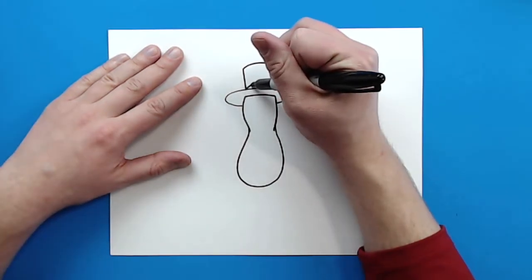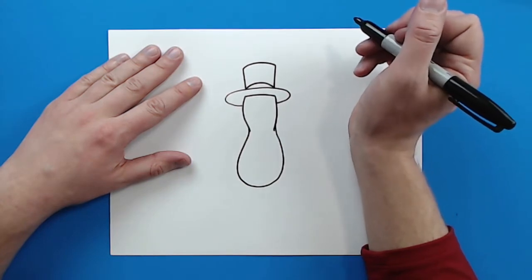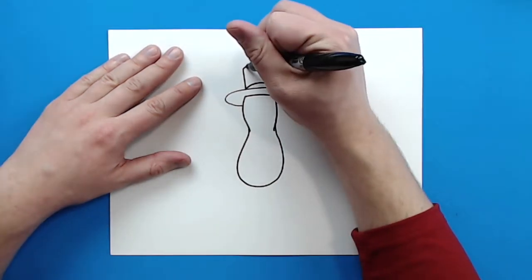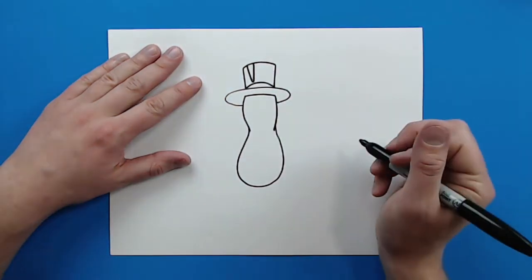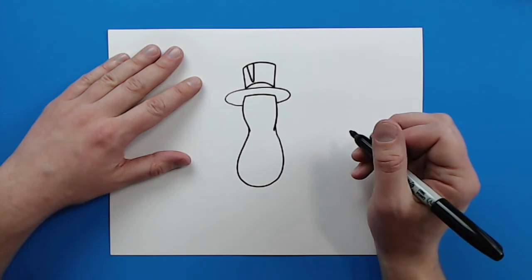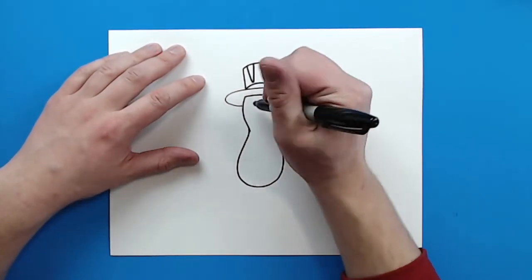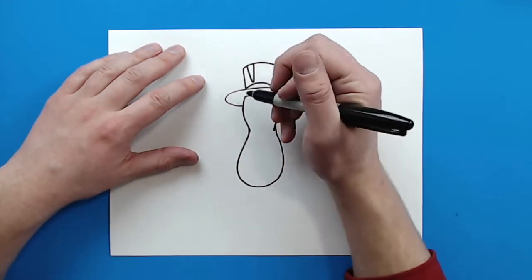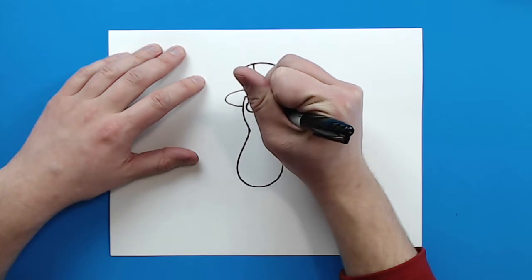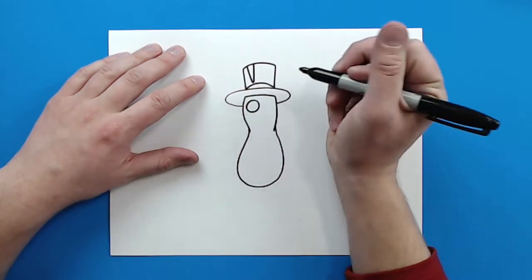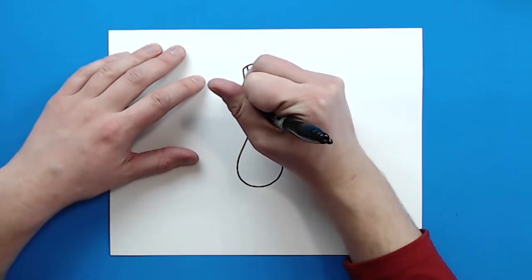Then right here, I'm going to make a little line that just curves up and down. And then right here, I'm going to make a long, tall V that just goes up and down right here. Now for the face. Starting right here, we want to draw his little monocle. So I'm just going to make a big circle shape for his monocle. And then inside of it, I'm going to put a little curved line.